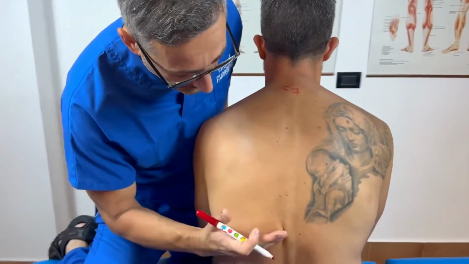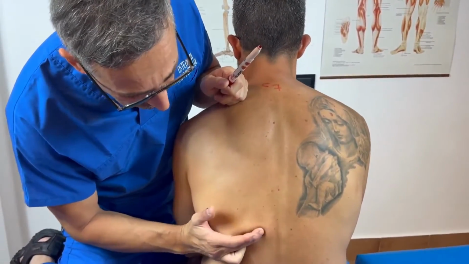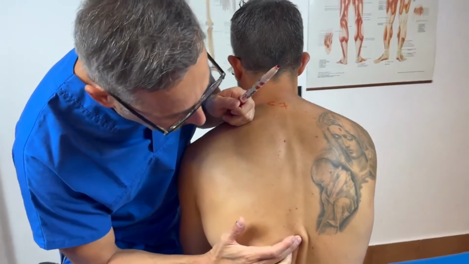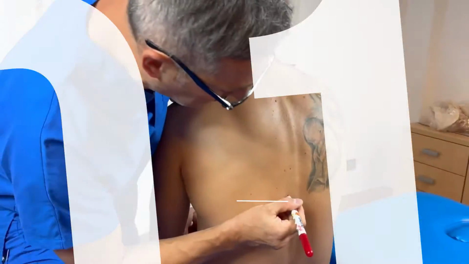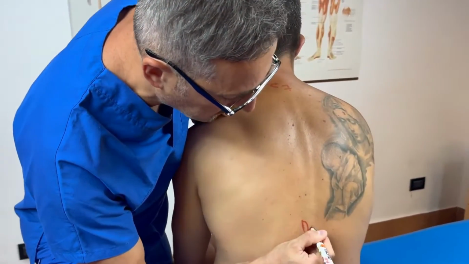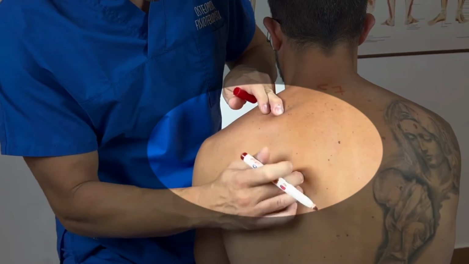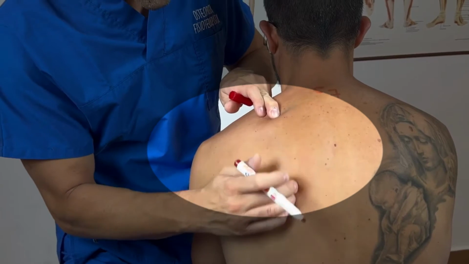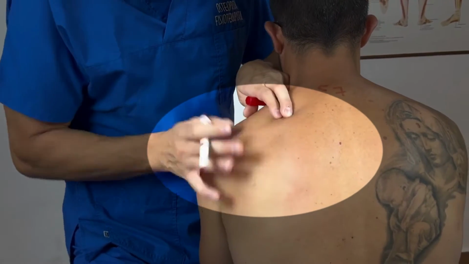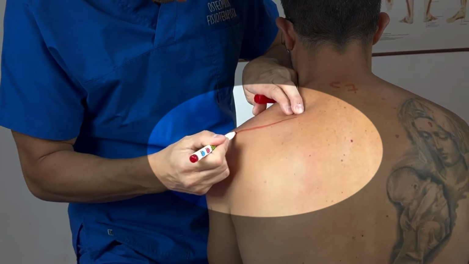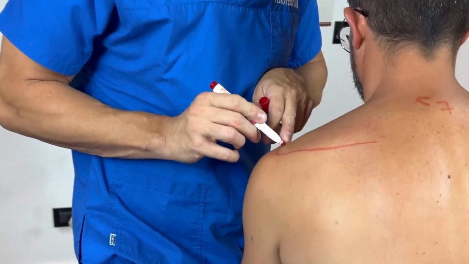Concerning the lower part of all vertebral insertions, down to D12 we locate it by tracing the lower rib margin of the 12th thoracic rib. Next, we locate the scapular spine by following the medial margin and going upward. We observe a depression here. This is the scapular spine, extending to the area near the acromioclavicular joint.